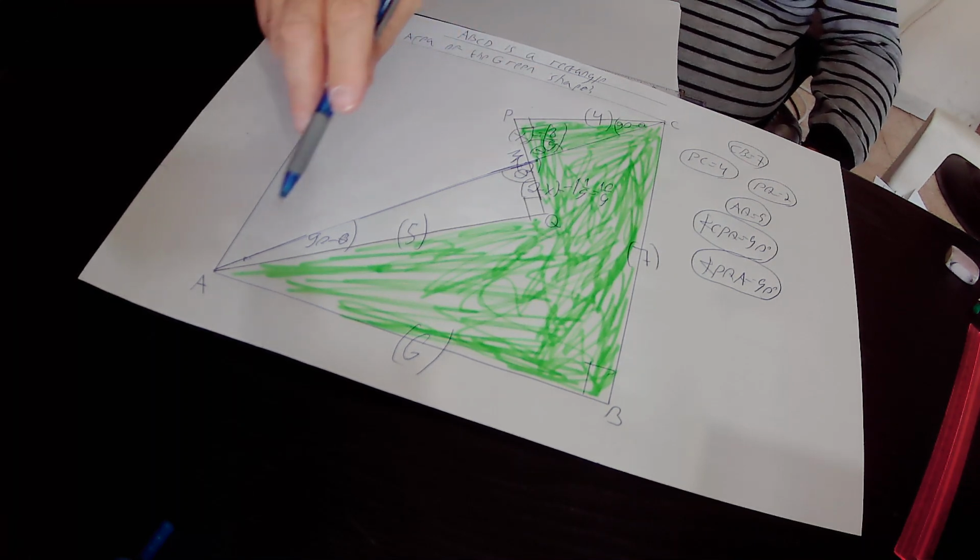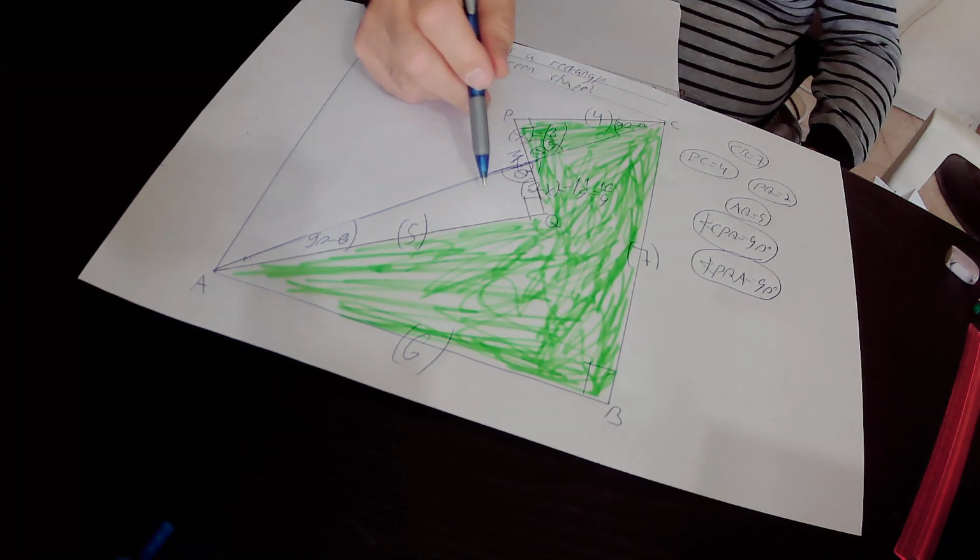So we subtract from the area of the right triangle ABC the area of this white triangle, triangle AQM.